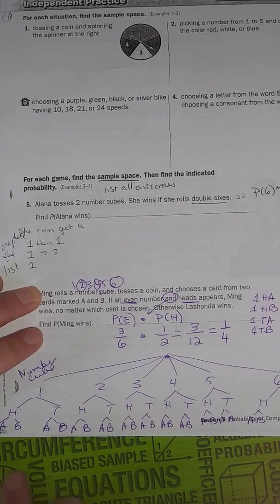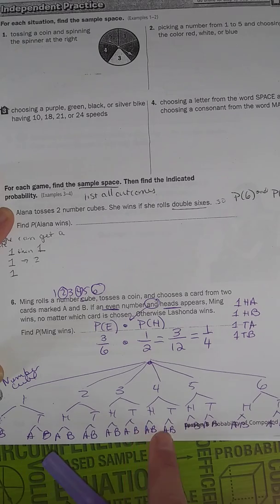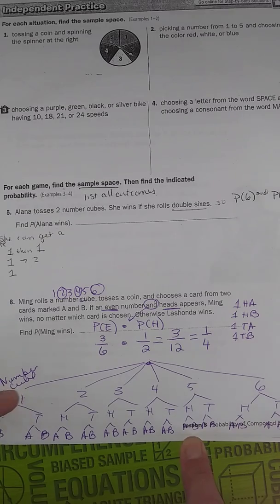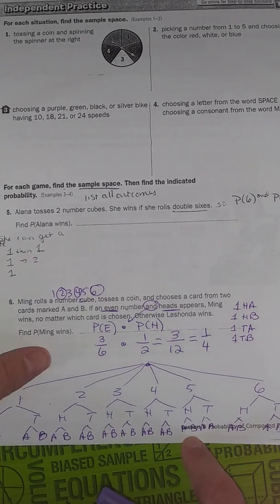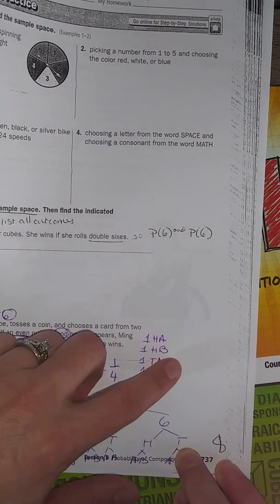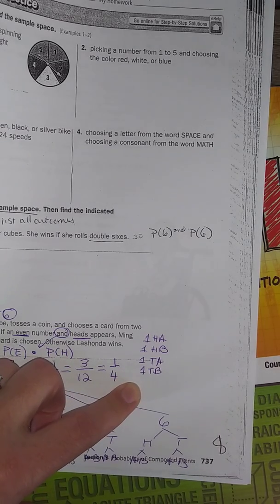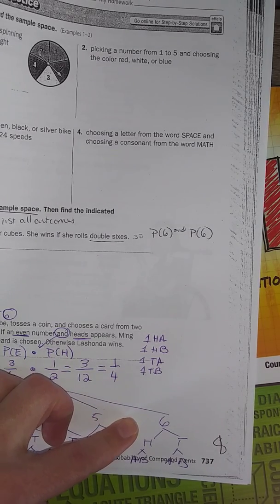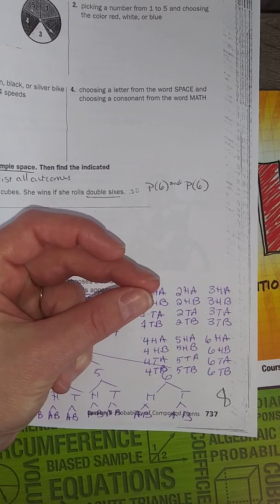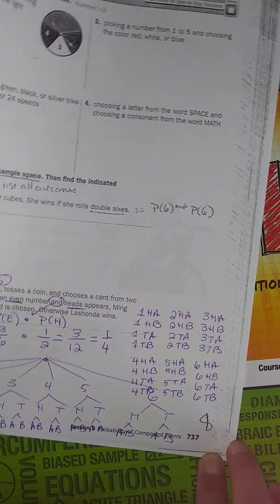So let's count the branches. 1, 2, 3, 4, 5, 6, 7, 8, 9, 10, 11, 12, 13, 14, 15, 16, 17, 18, 19, 20, 21, 22, 23, 24. There's 24 branches because it's 6 times 2, which is 12, times 2, which is 24. So when you're done with this, you're going to have a list of 24 things. Oh, Miss Roberts, why are you making me do this? Sorry. Not everything is going to be as fun as others. So let's just get that list complete. And there it is. Finished the list.